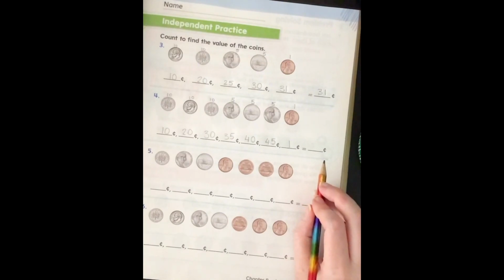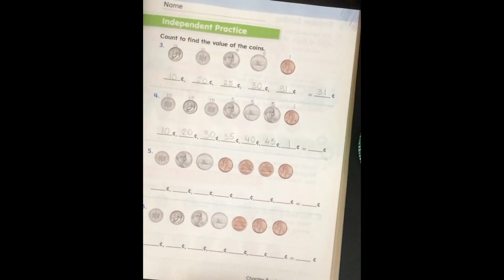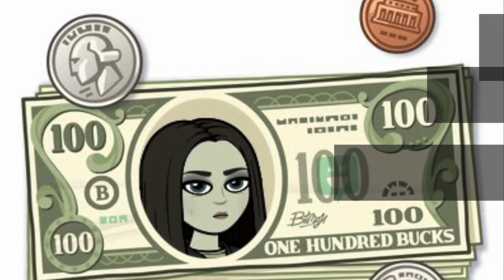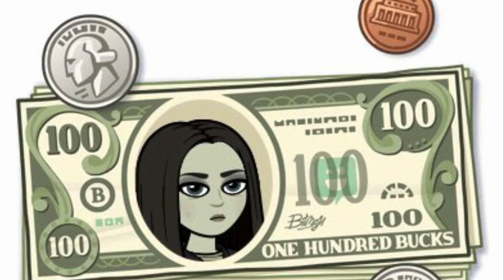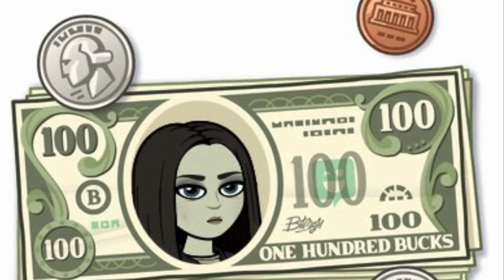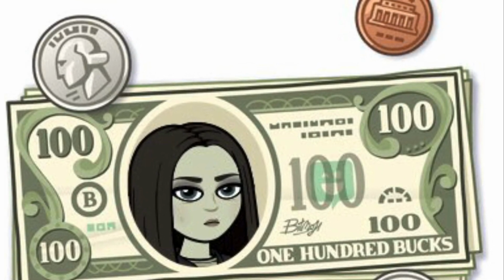Now you can do the rest of the page yourself. Don't forget to upload your work to Class Dojo so your teachers can give you lots of points. In our next lesson, you will have to do page 487 and 488 by yourself.